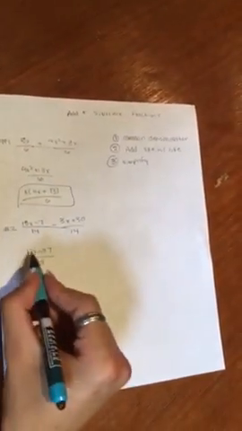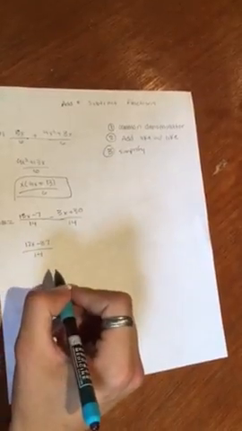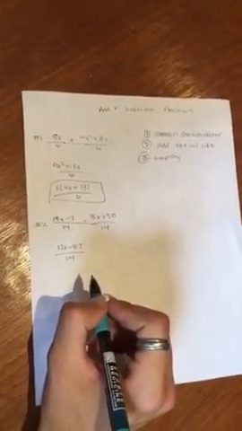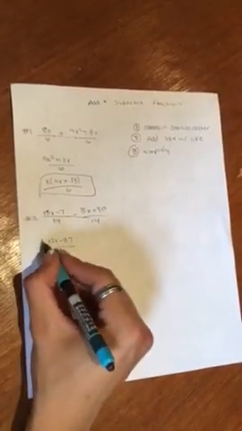And then to simplify, we actually cannot simplify that anymore. There's not a common factor that you could divide or take out anything, so that's going to be the final answer.